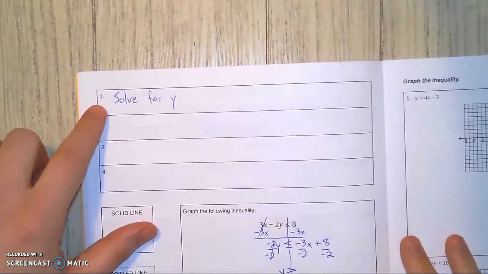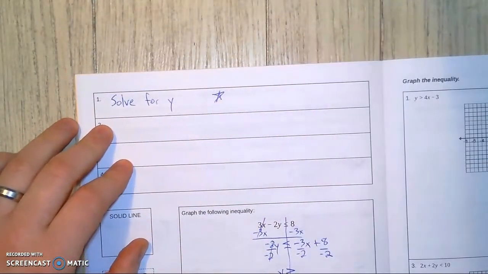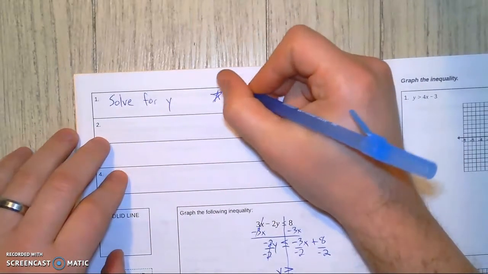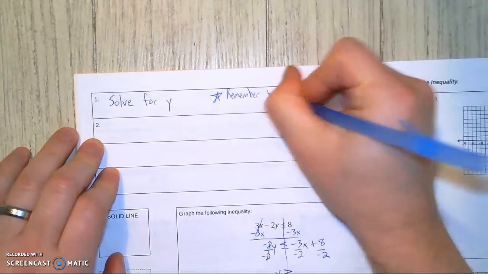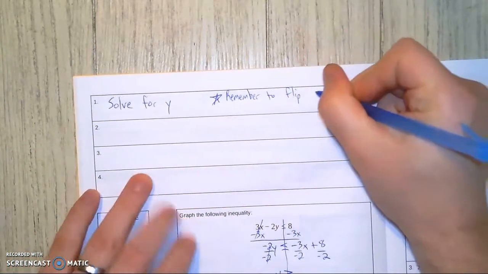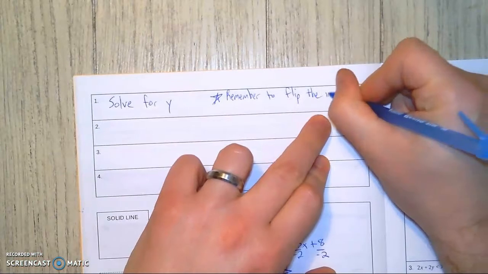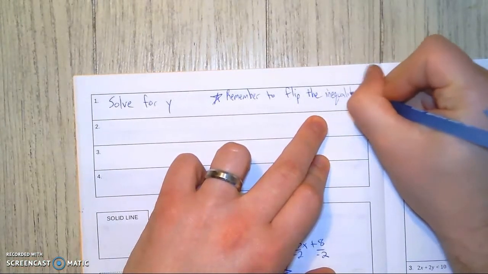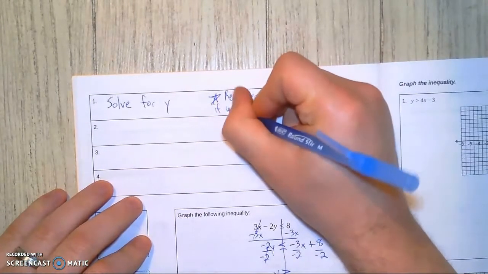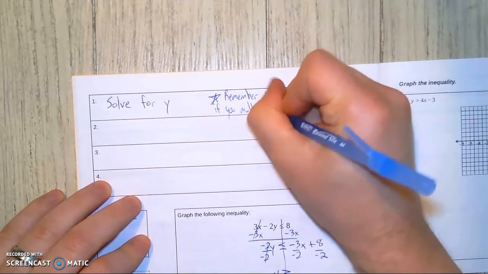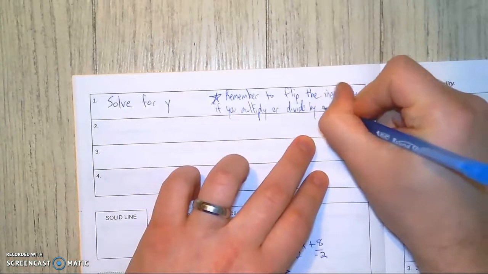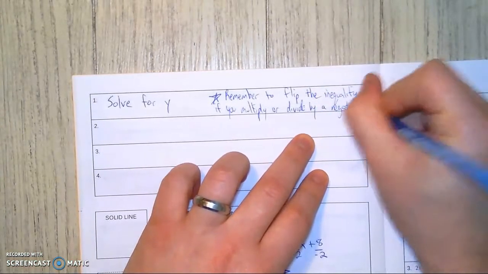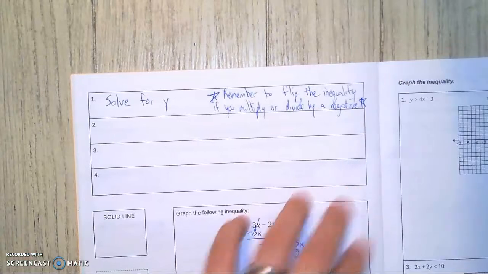So if we could actually go back up to step 1 here and make a special note to remind ourselves that while step 1 is solve for y, it's important to remember to flip the inequality if you multiply or divide by a negative. Okay, so that's, remember to flip the inequality if you multiply or divide by a negative, just like we just did.